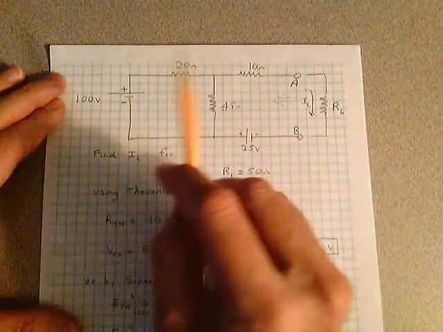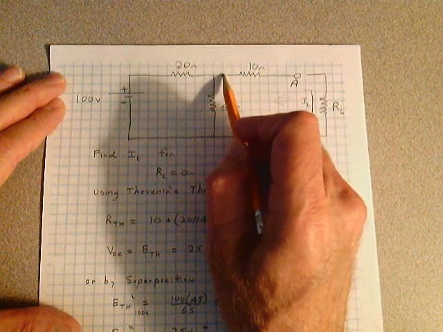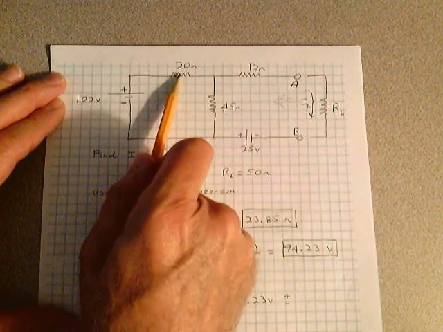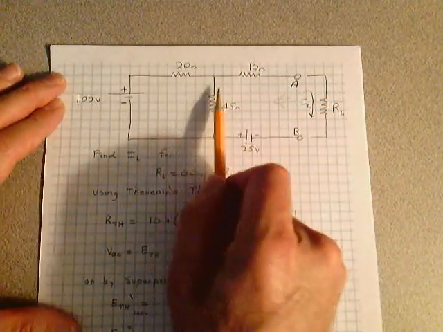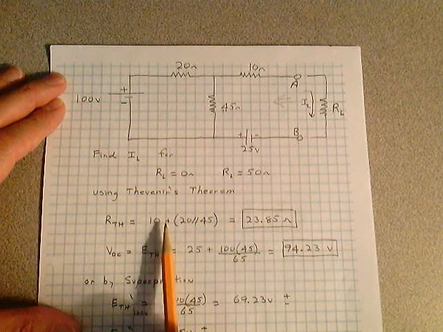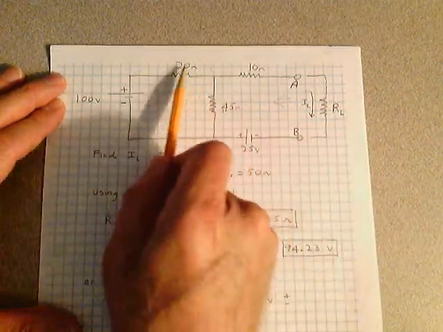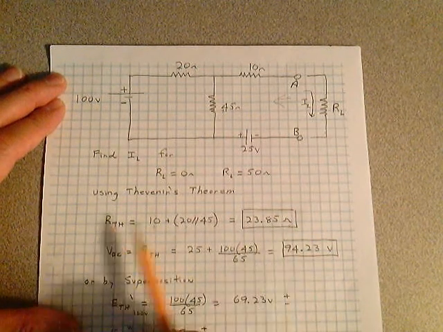Let me say that again, because I didn't say that right. It's going to be this 10 ohms in series with the parallel combination of 20 ohms and 45 ohms. Don't forget, this is a short, so these two are in parallel. So I wrote it 10 ohms plus the quantity 20 in parallel with 45, and you get 23.85 ohms. That's your Thevenin resistance.